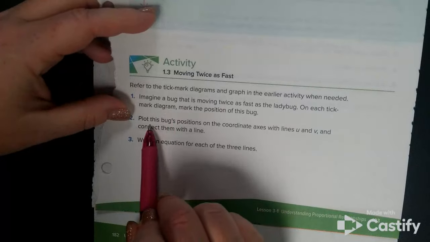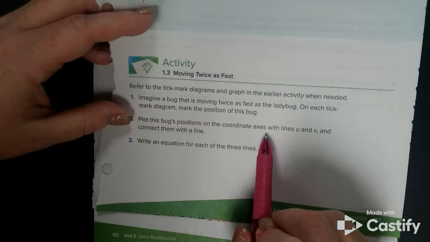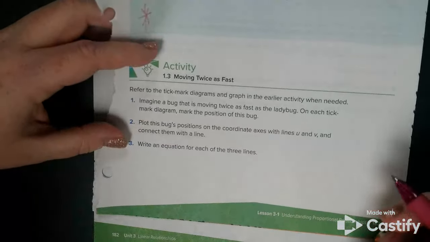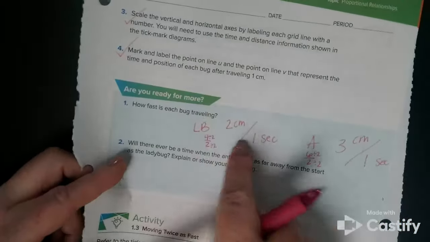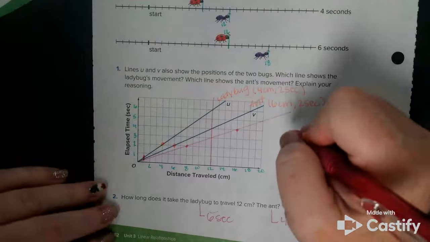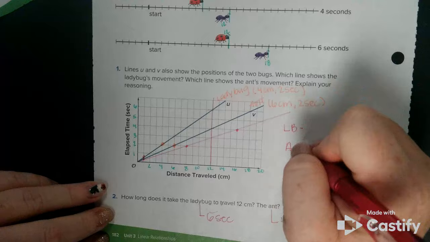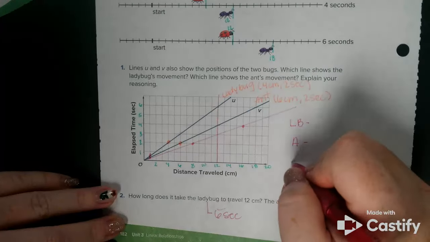Plot the position of the bug on the coordinate axes with line U and V and connect the line. Done. Write an equation for all 3 lines. Okay, well, we know their unit rates. And we know the new bug is twice as fast, so what is the new bug going to be? So we have ladybug, we have ant, and we have maybe a spider.